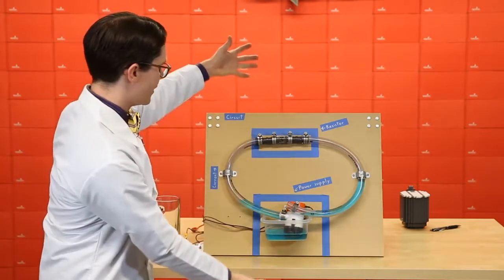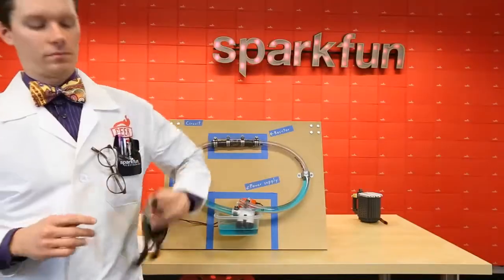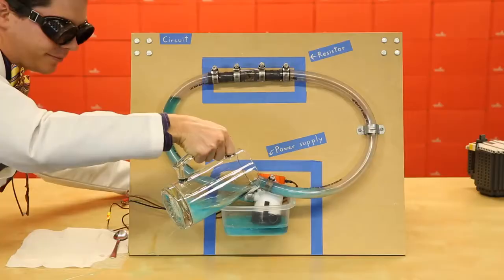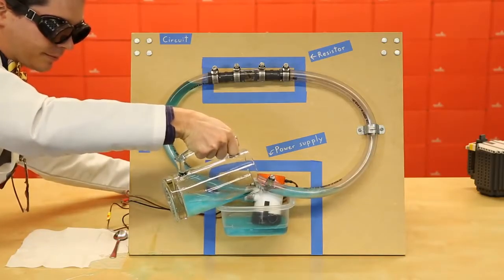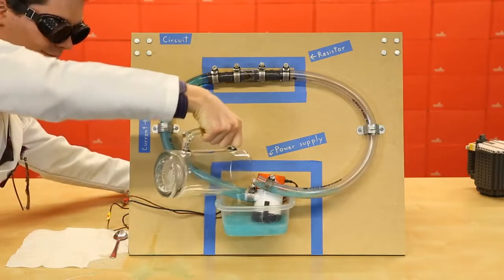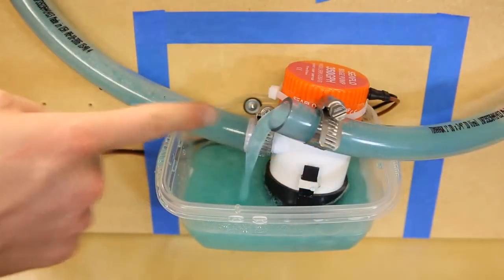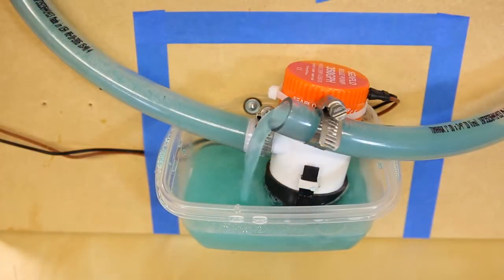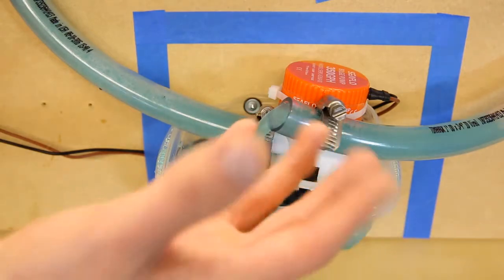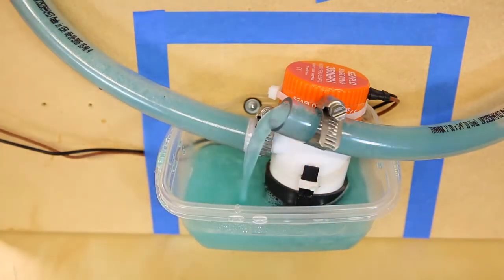What I've got here is a circuit, not of electricity, but of water. I've added some mica powder and blue food coloring to it so you can see the water flowing more easily. In our little demo, the pump represents a power supply like a battery or a wall adapter that pulls water up from a well and gives it the push needed to move around the circuit.